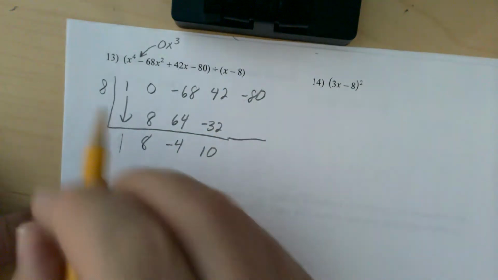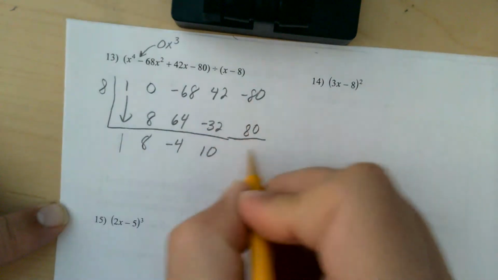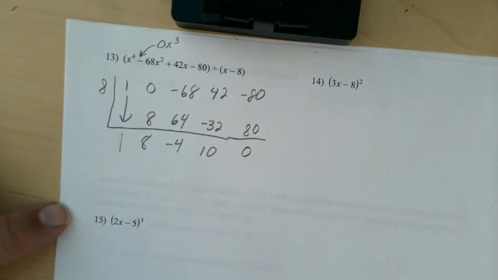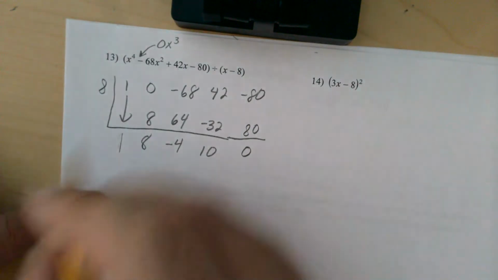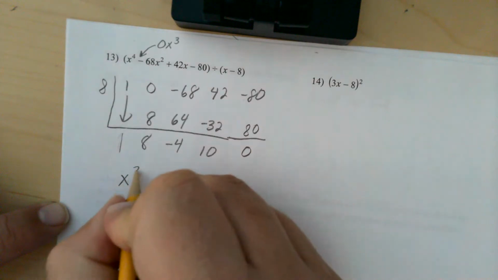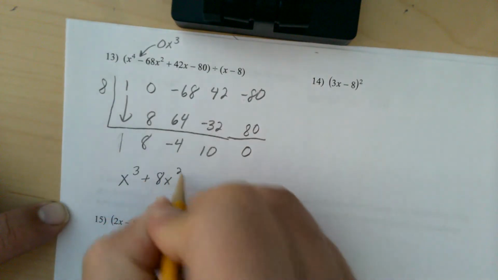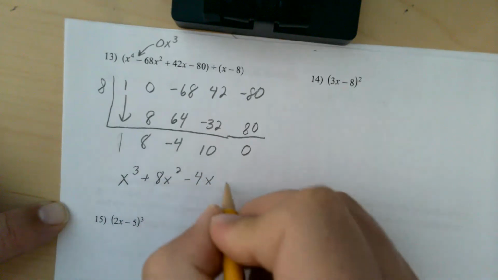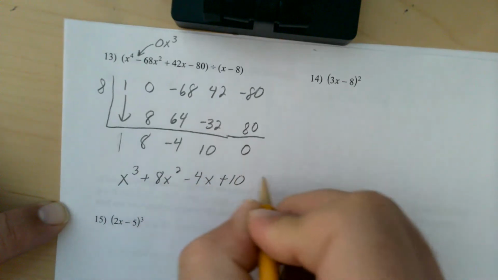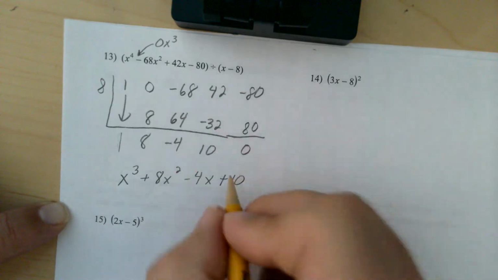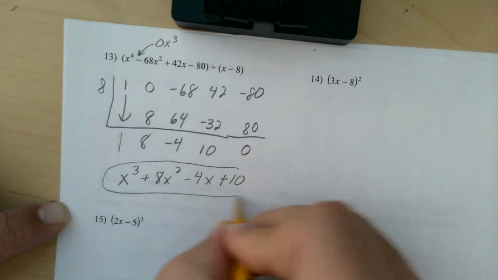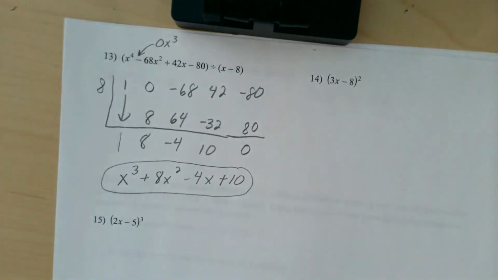We get a 10. Hey, look at this. We get a remainder of 0. It's always nice to have a remainder of 0. And so here's our quotient. It's 1x cubed plus 8x squared minus 4x plus 10. And then the remainder, 0 over the divisor, I don't even need to worry about since the remainder is 0.